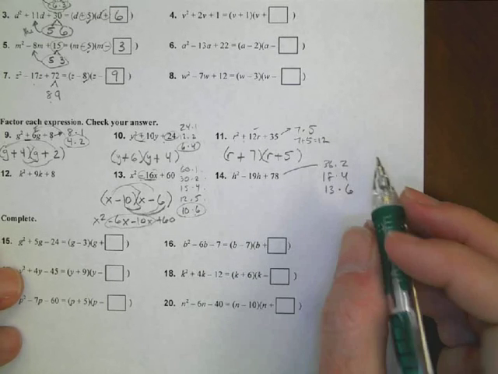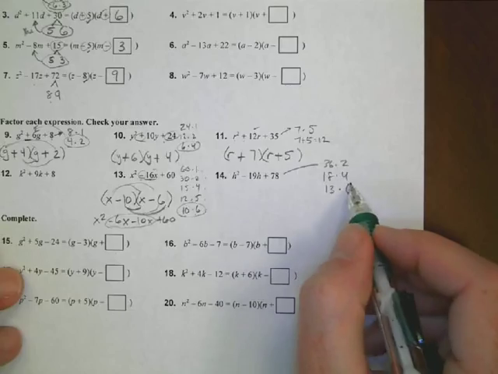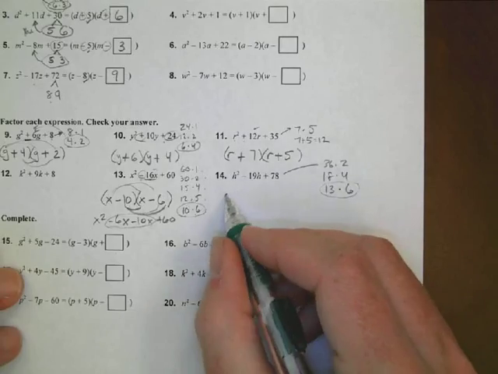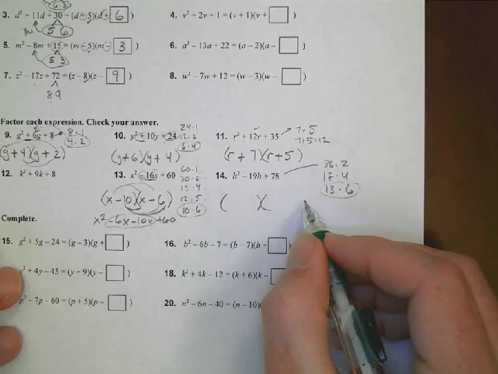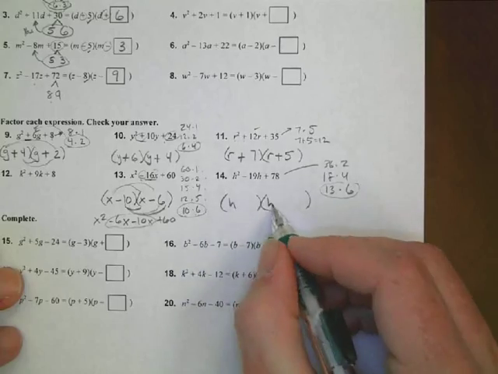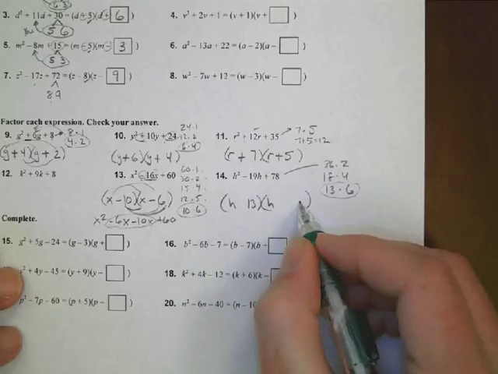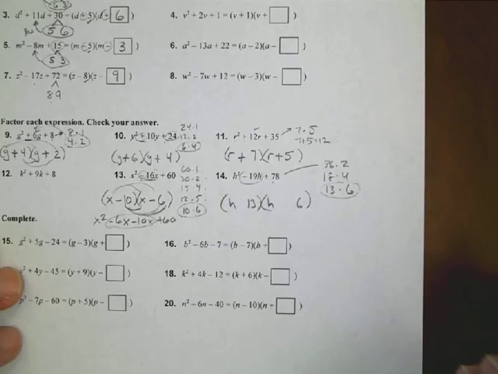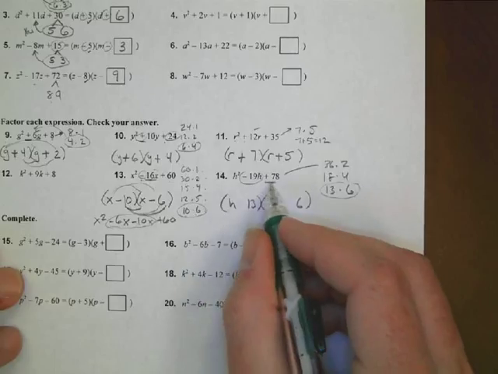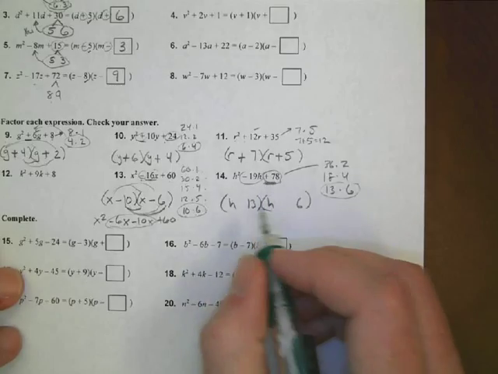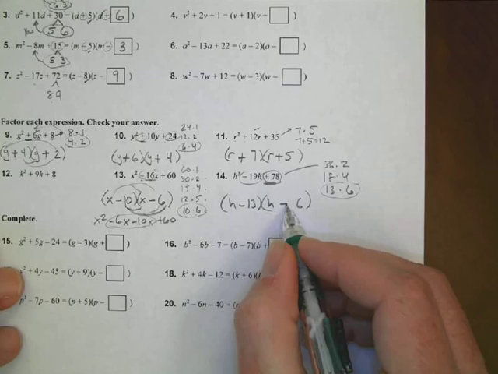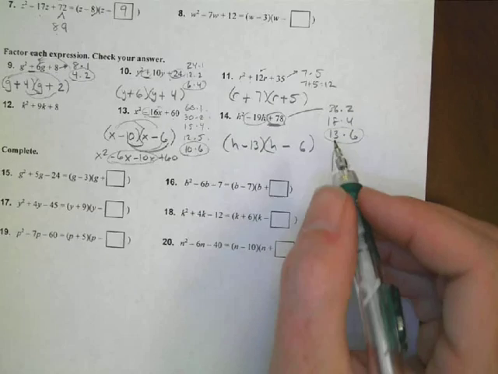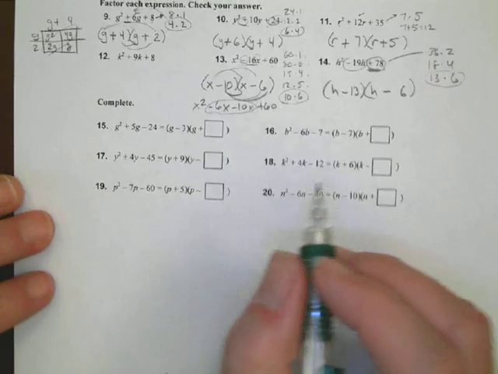And 13 plus 6 equals 19, so that's the number I'm going to look for. It's another example where my initial term will be h, I have my 13 and my 6, and because my middle term here is negative and the outside term is positive, I have to have the same signs to get that positive answer, so it's going to be a negative 13, negative 6 for here.